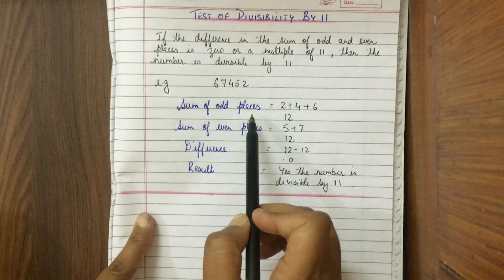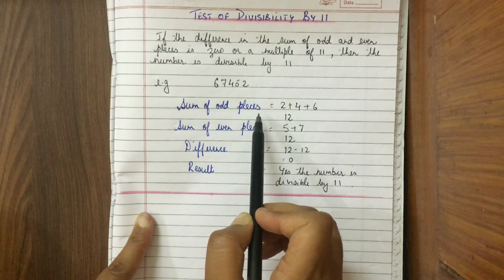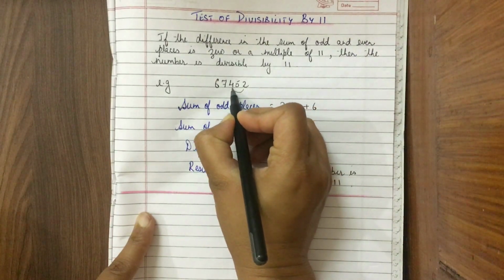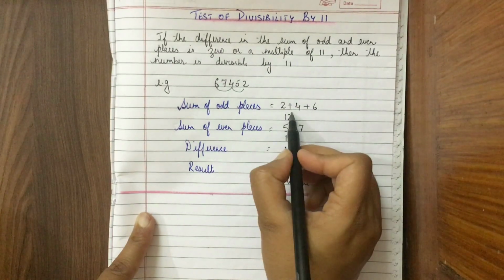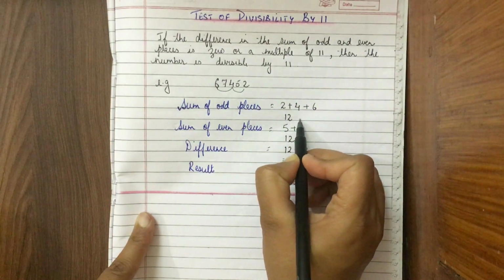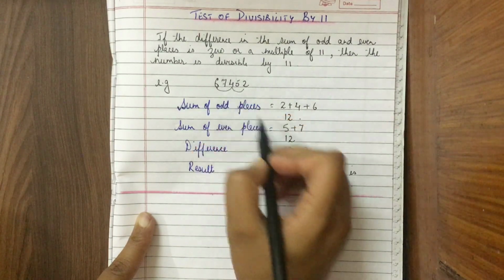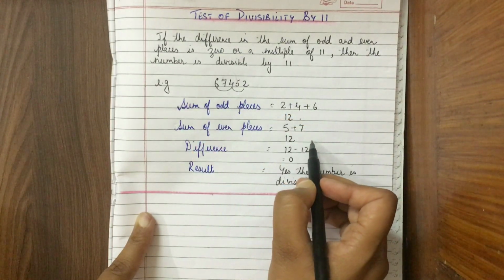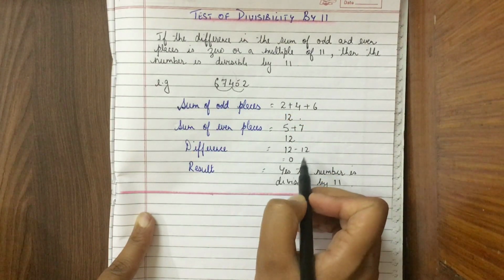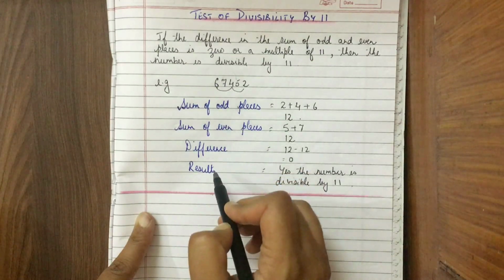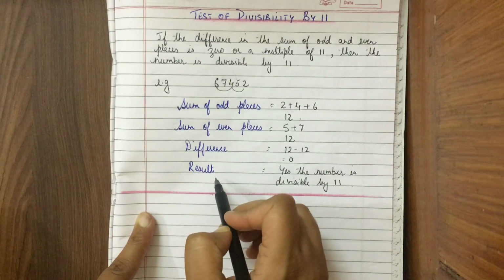67,452. Now sum of odd places, we will begin with the ones digit. It is 2 plus 4 plus 6, which comes out to be 12. Sum of even places, 5 plus 7, which comes out to be 12. Now the difference, 12 minus 12, 0. Then we will write the result. These 4 steps are there for divisibility test of 11.